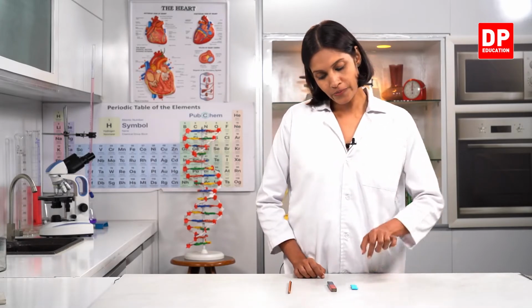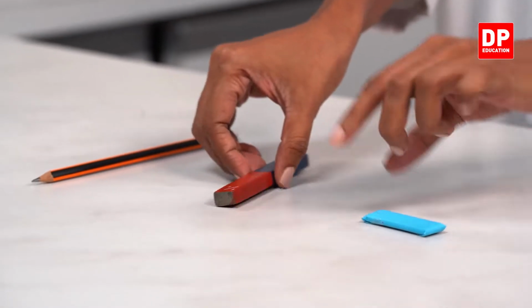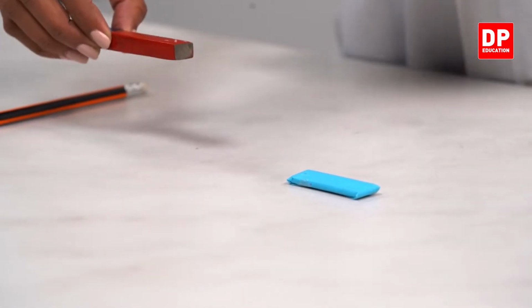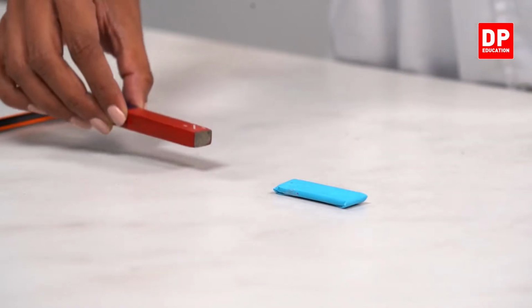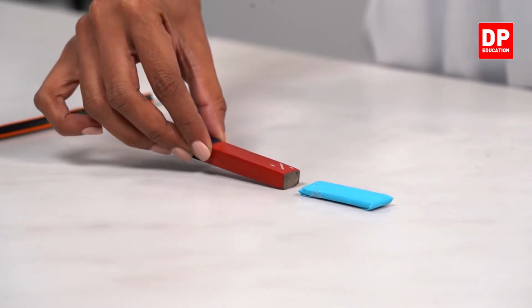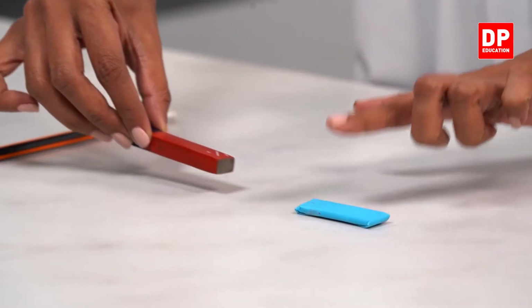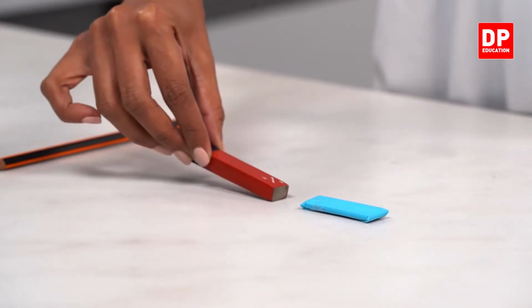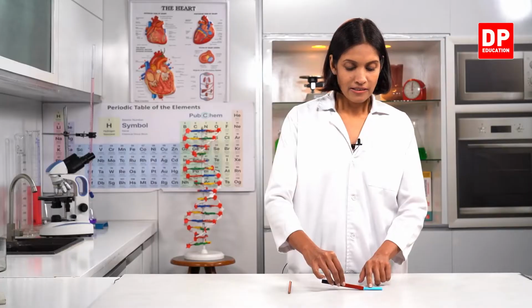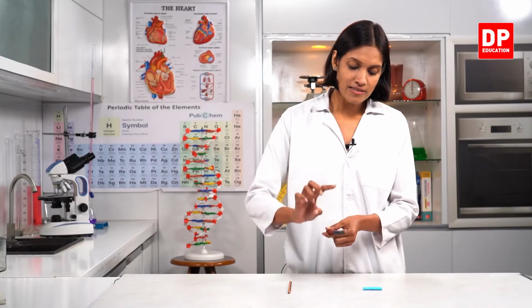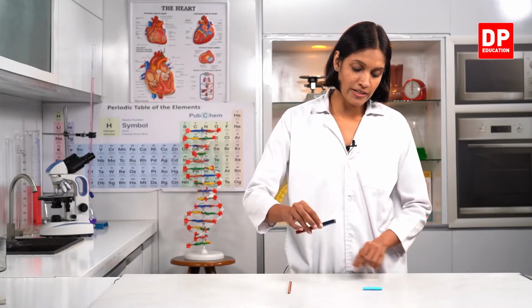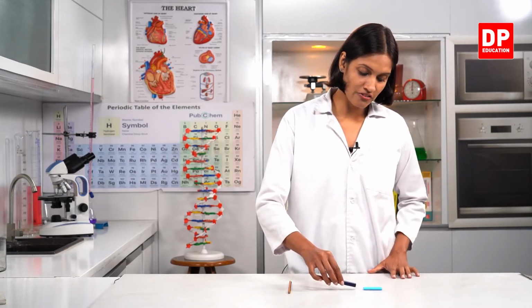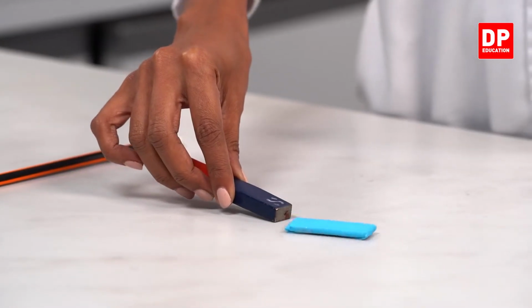Let me show you. I am going to bring the north pole of this magnet towards this magnet. Let's see what happens. What happens, children? It attracts. Now I'm going to bring the south pole of this magnet towards the same side of this wrapped magnet.